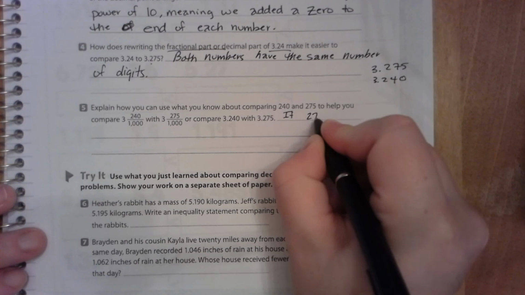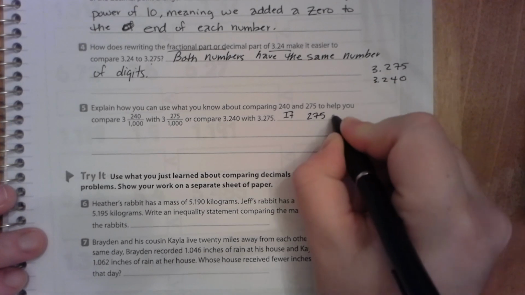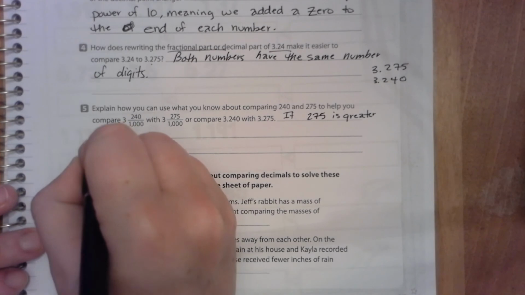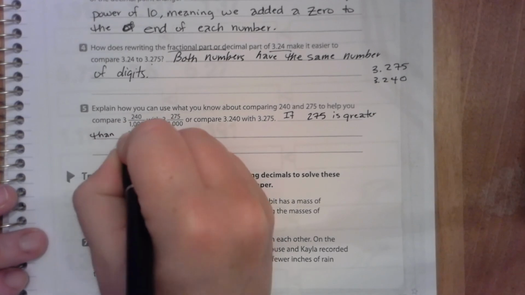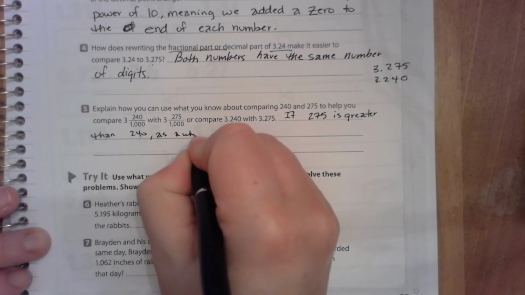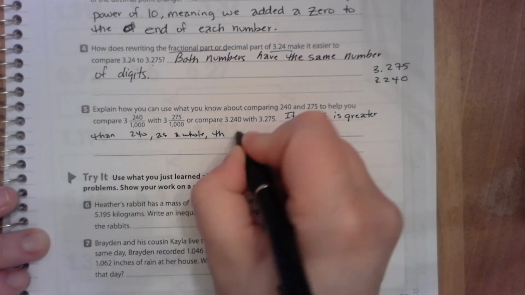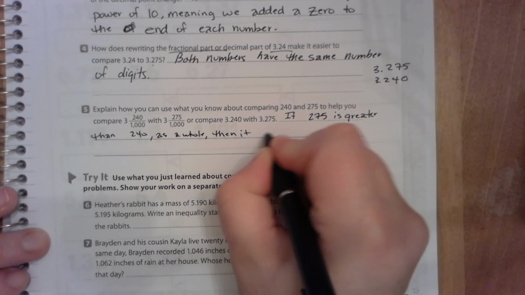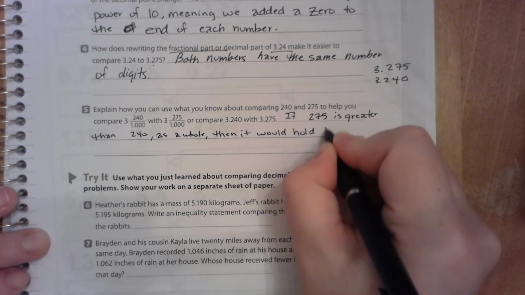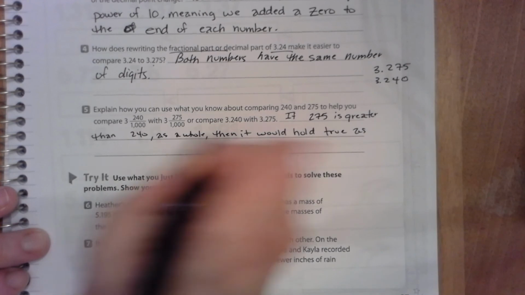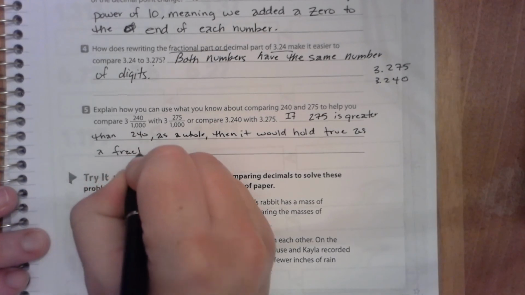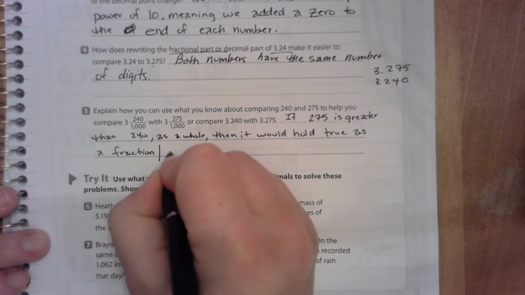If 275 is greater than 240 as a whole number, then it would hold true as a fraction or decimal.